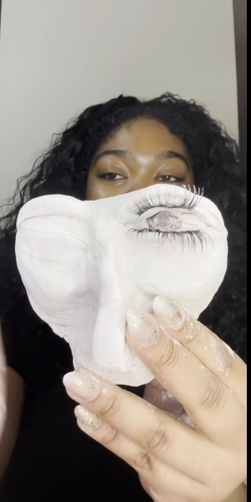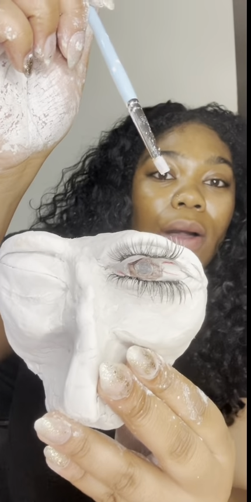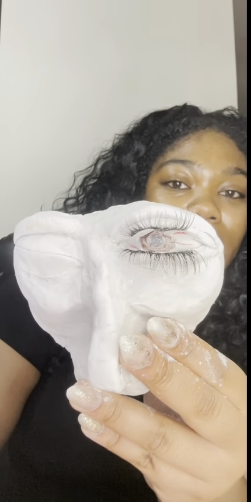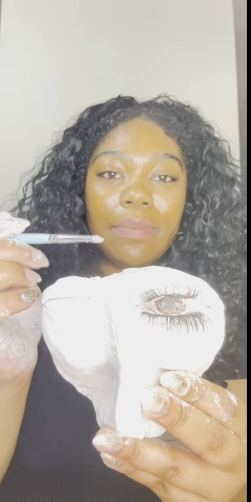Since I am reviewing both eyes, I'm going to talk about the open eye first, because in our lecture it goes over the anatomical features of the actual open eye. As we can see, these are the eyelashes. I attached them.